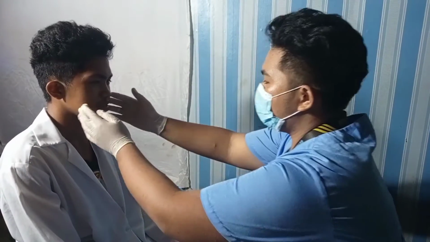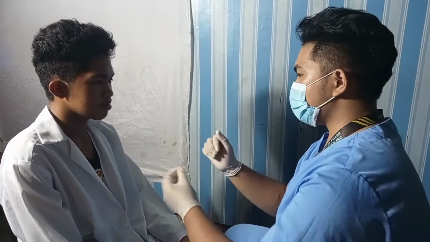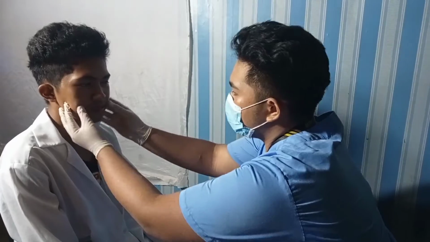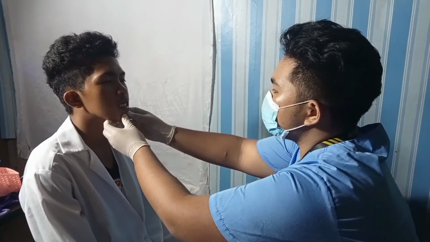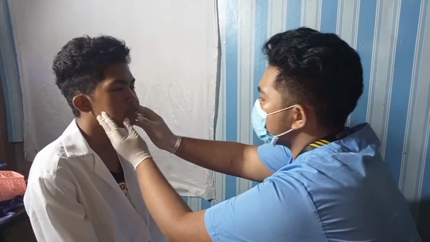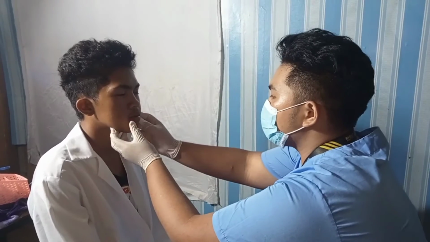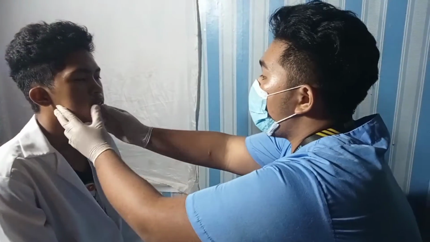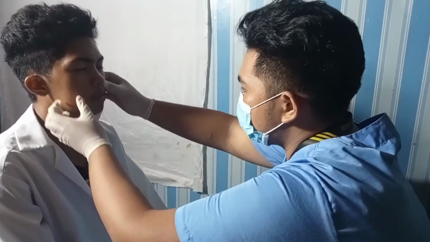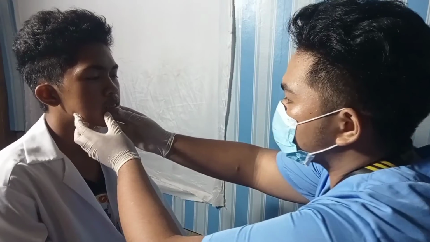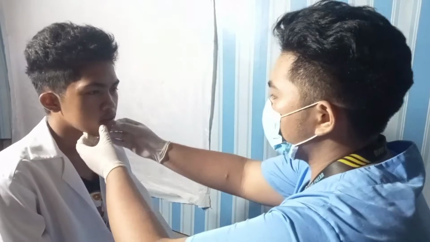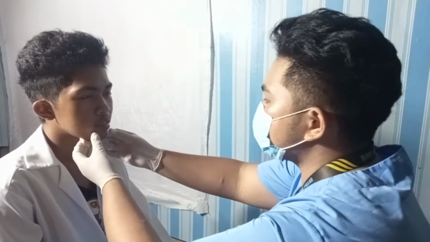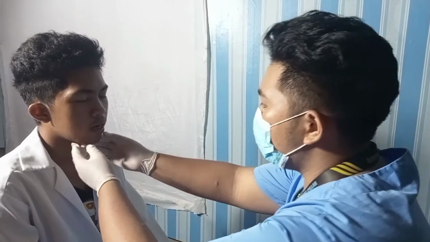First, we need to assess the lips of the patient. As we can see, the lips of the patient have a brownish to pinkish color and no signs of breaks and cracks. That means that the patient is well hydrated and has no signs of dehydration, which is good. Also, in the color, there are no signs of jaundice, cyanosis, or pallor.